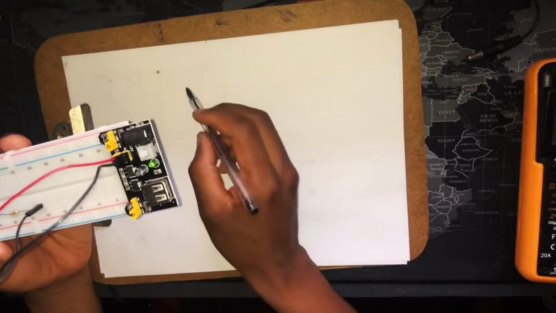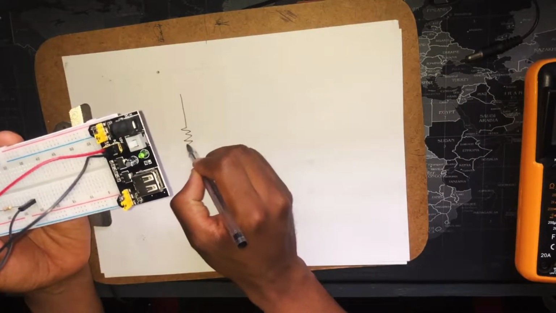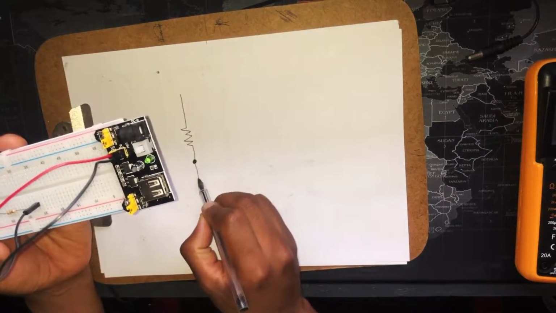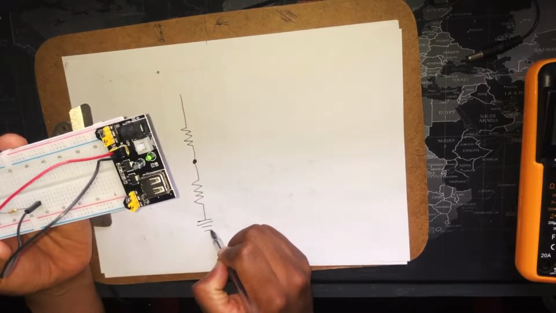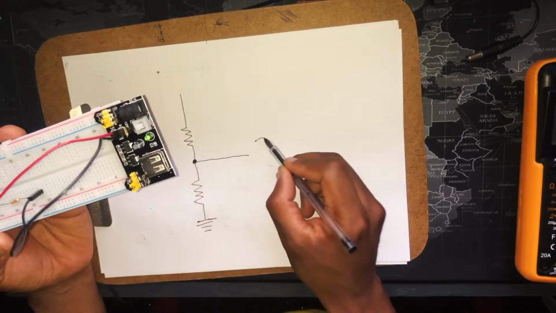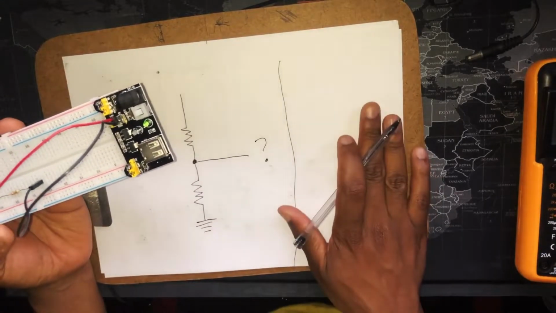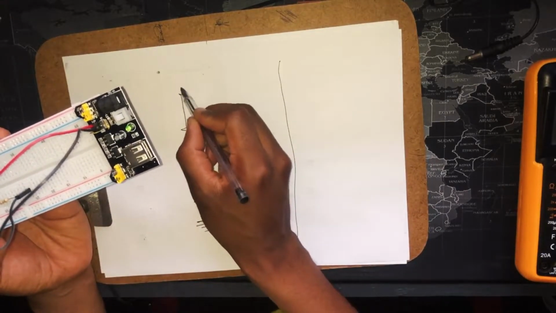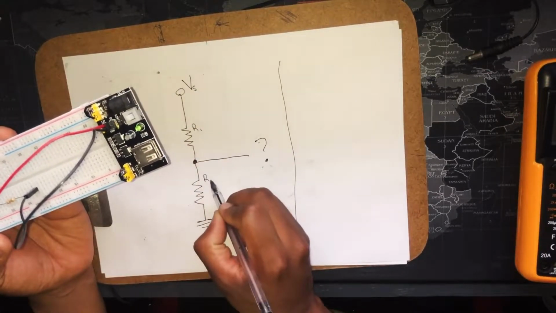So we have something like this, and then they are connecting right there. And the other one is connecting to ground, to negative. Okay, and then we want the output. What will be the voltage here? We'll do a calculation together. This is a source, Vs. This is R1 and this is R2.